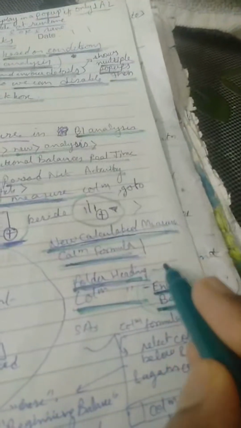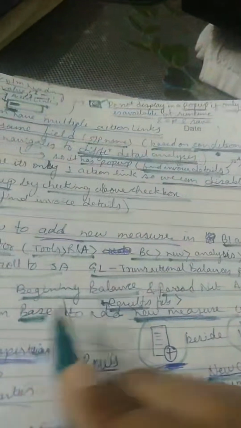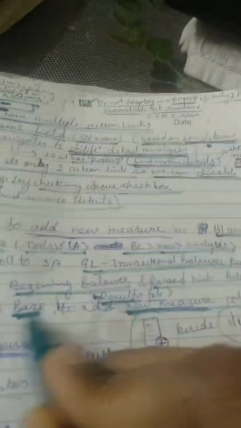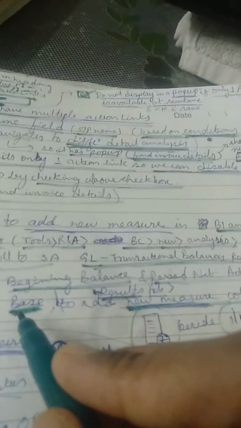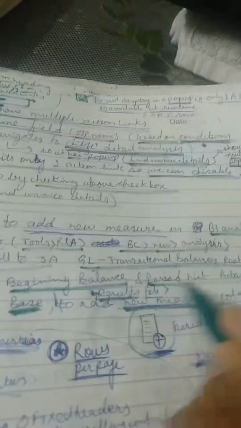For the folder heading, you can add any folder heading. By default, the GL transactional balance real time, base was my table name, or rather I would say dimension. In the dimension I took beginning balance and period net activity.